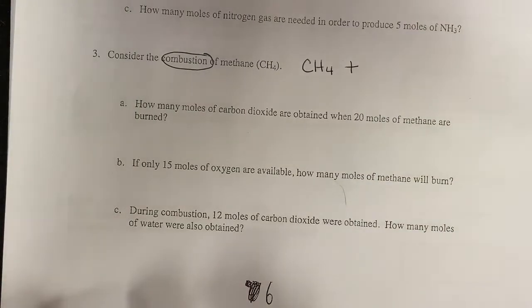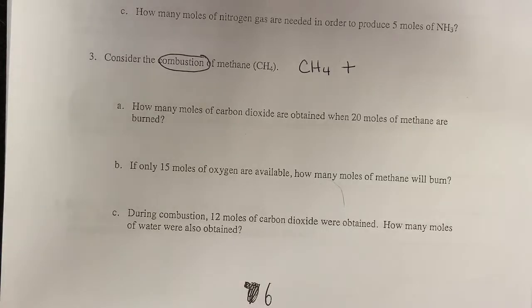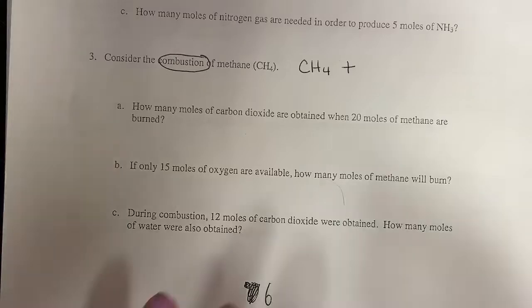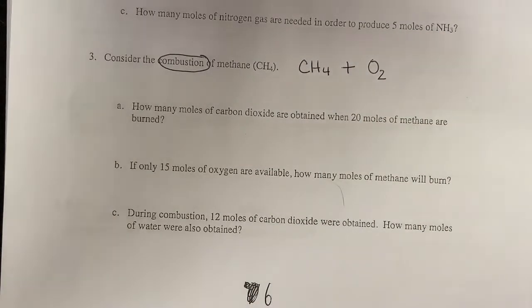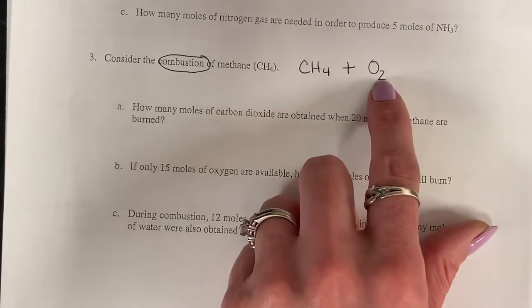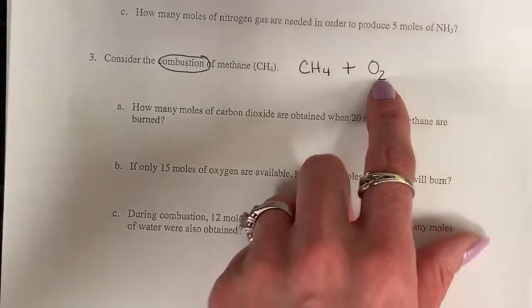Hopefully, I remember from the last unit that combustion is burning. I know that anytime something burns, I need oxygen to make my fire go, and that oxygen is always a diatomic molecule. It exists as O2.